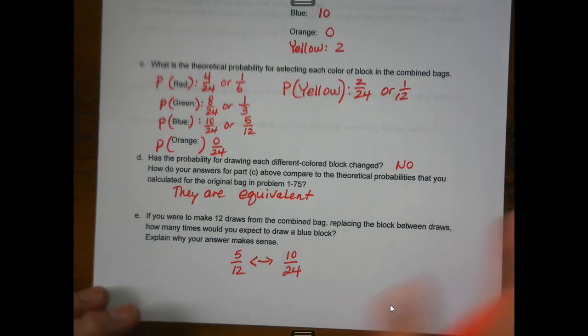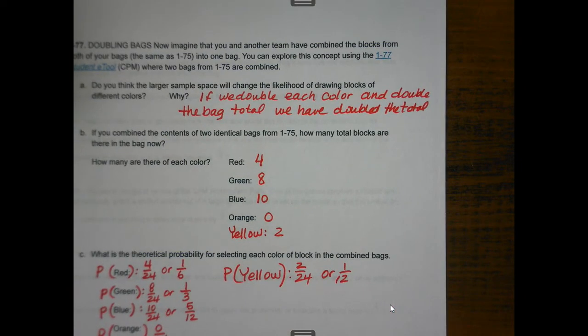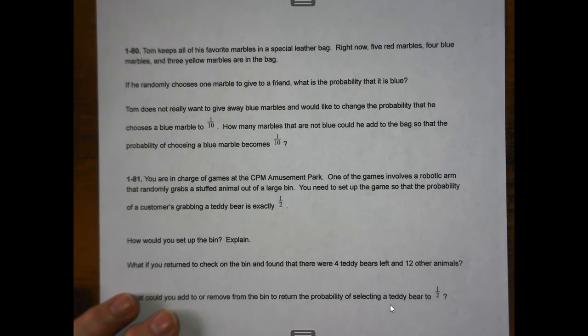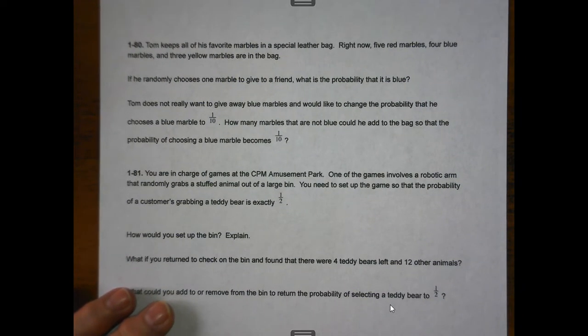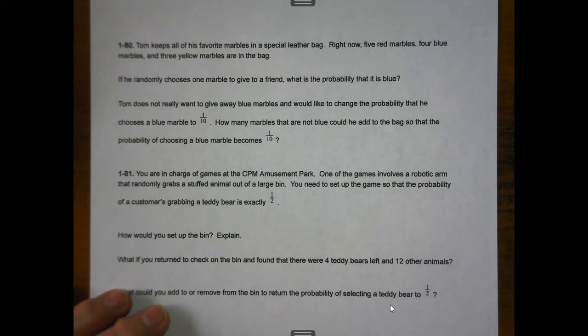So now let's take a look at the next set of problems, starting with 1-80. And this is a problem similar to one that you may have remembered from a previous assignment. We've got Tom, and he's got his special or favorite marbles in a leather bag. And we've got 5, 4, and 3 marbles.